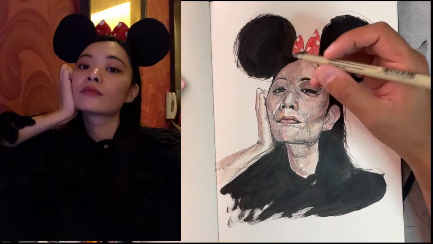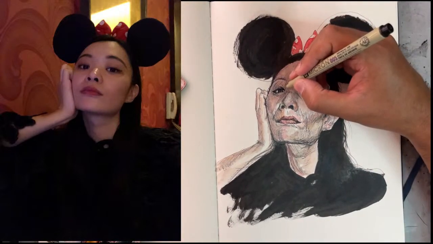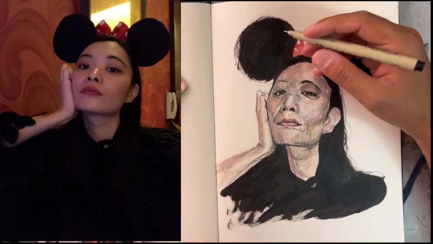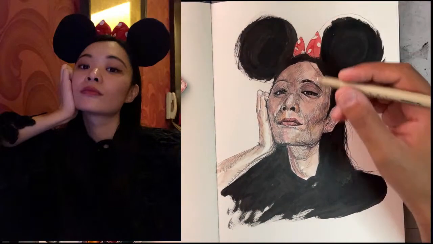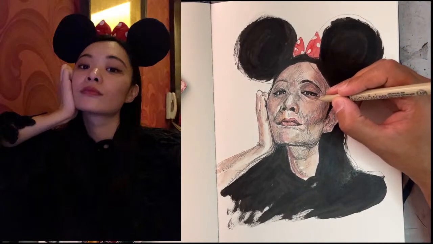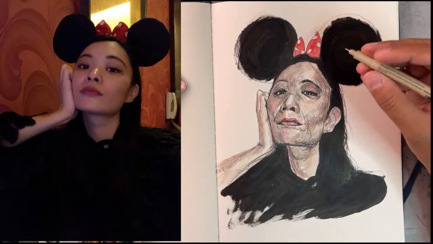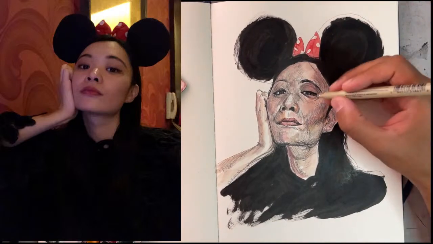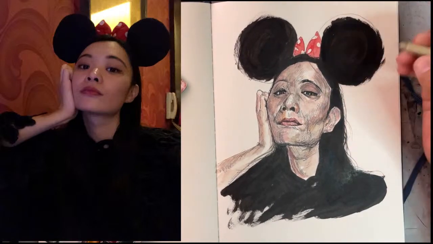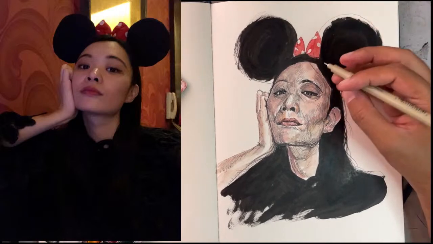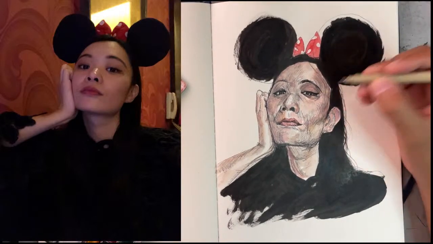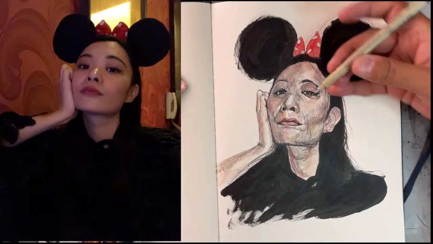I still have about 10 minutes for this. Let's see, I like this stuff. There's this shadow under her eye that I really think looks pretty neat, if I can change that there.